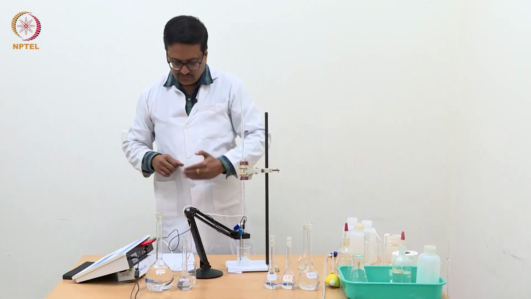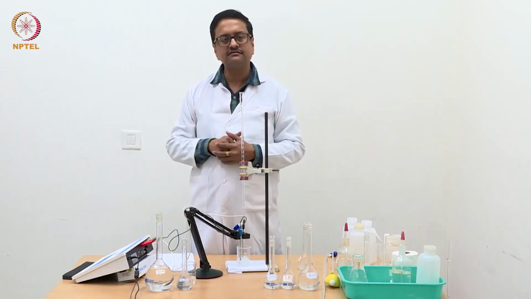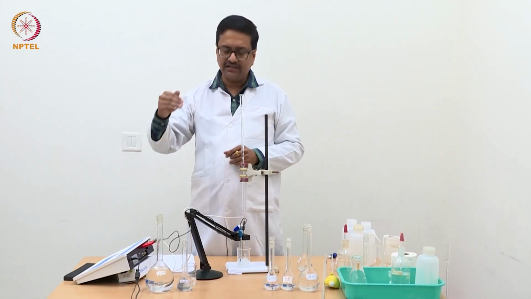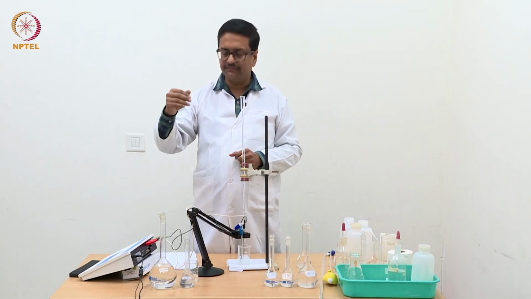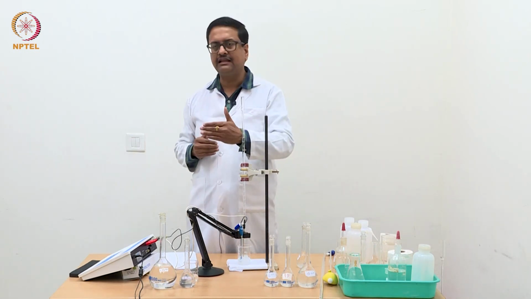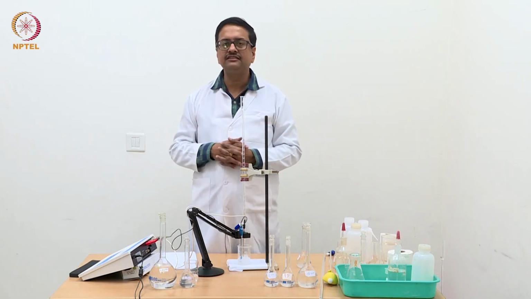So from 0 to 1 ml, which is now very close to the equivalence point, the decrease in conductance has taken place from 853 to 829. So with 1 ml addition, the change is very small.